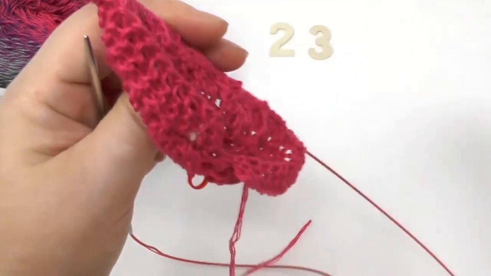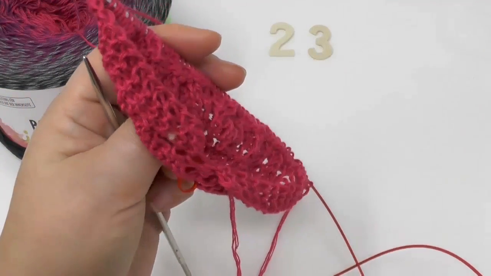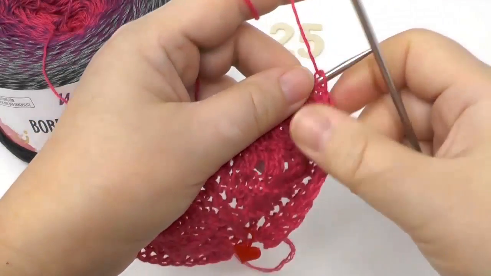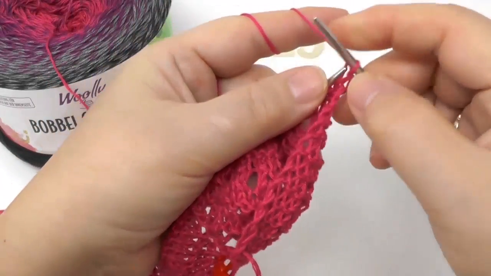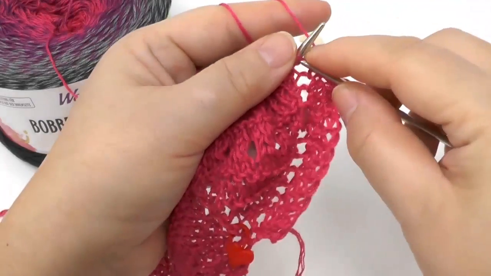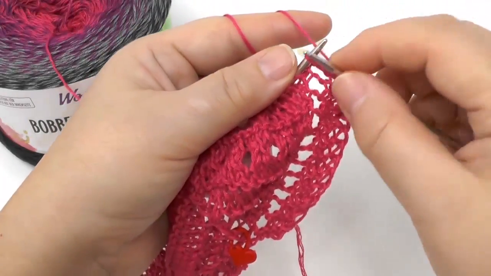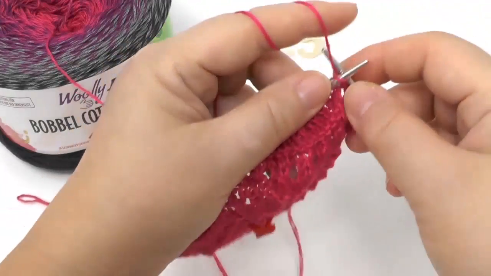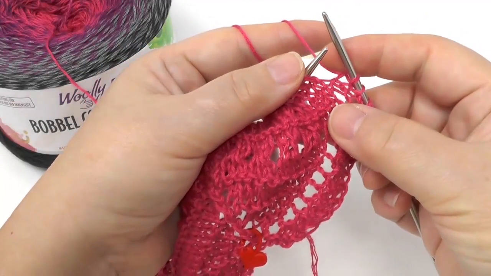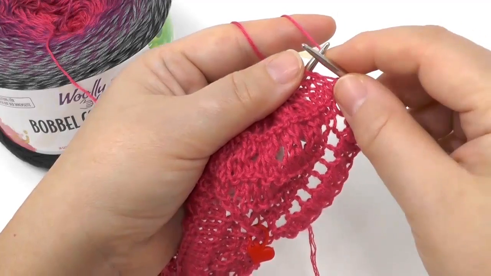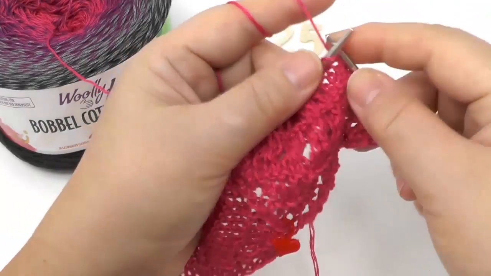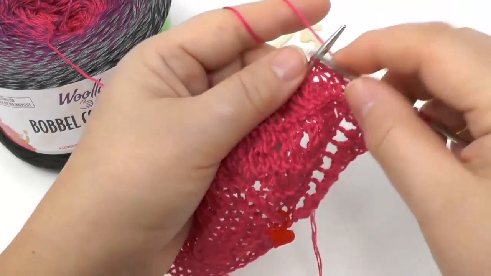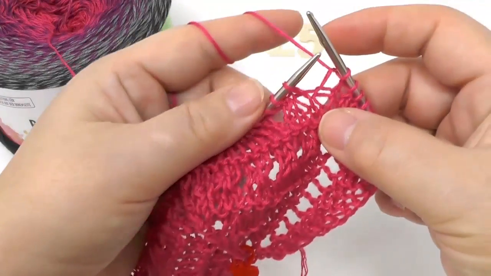Next is the wrong side row, which you can do on your own, and we continue here with row 25. Okay, row 25. Slip the border stitch, knit 3 stitches, then yarn over and knit another 2 stitches. Next, we start another pattern repeat. So the next red box in your written pattern. Knit 4 stitches, 1, 2, 3, 4.